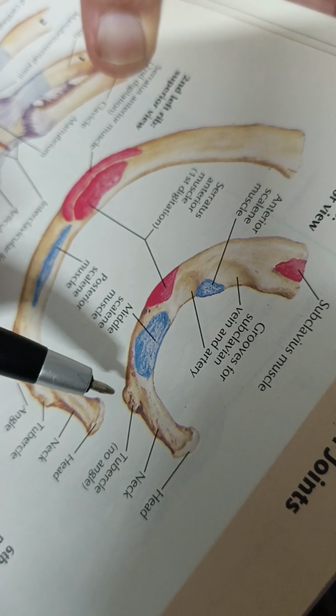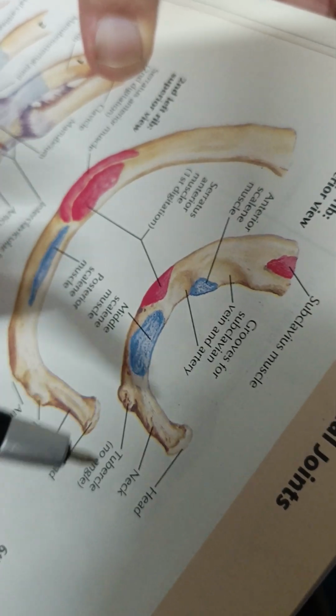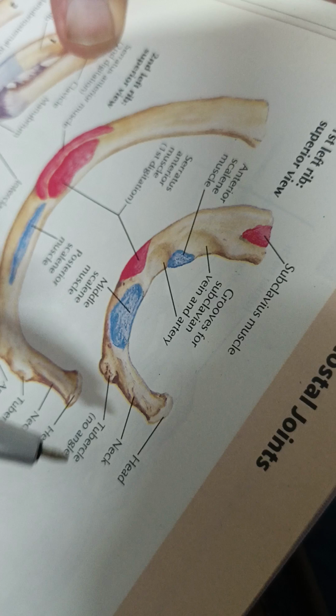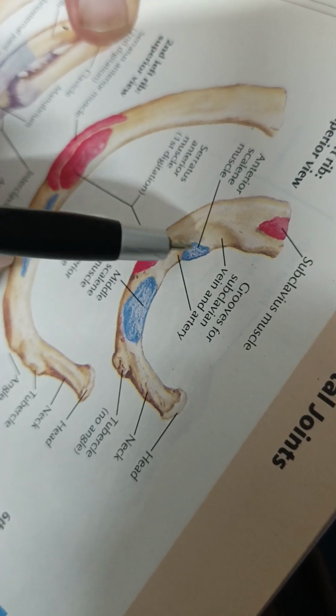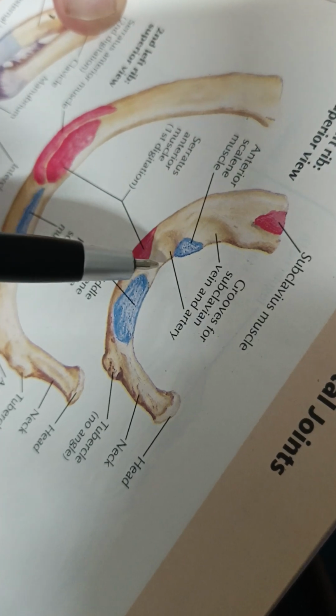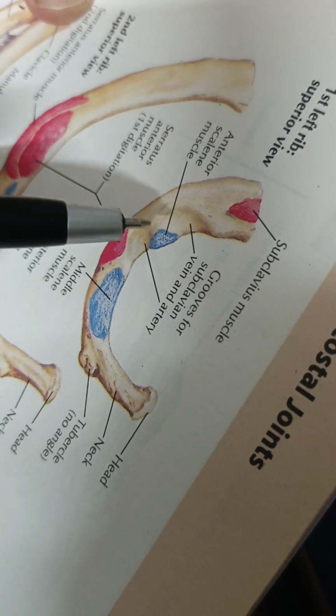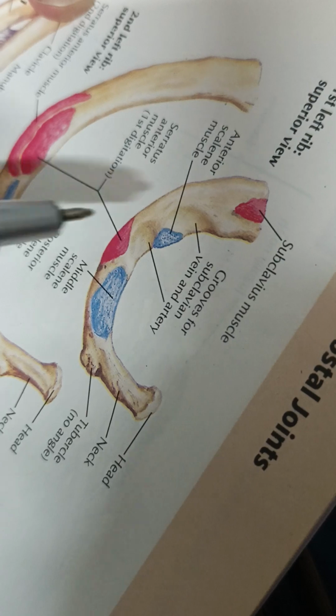Then it has a single tubercle, so the tubercle has only one facet. So one facet at the head, one facet at the tubercle, the scalene tubercle, and two grooves at the superior surface. That is, one groove for the subclavian vein and one for the artery.